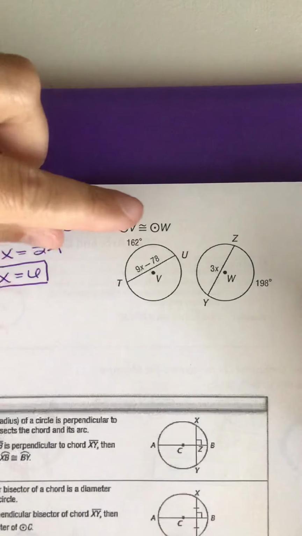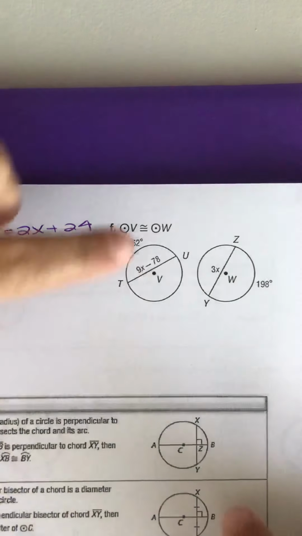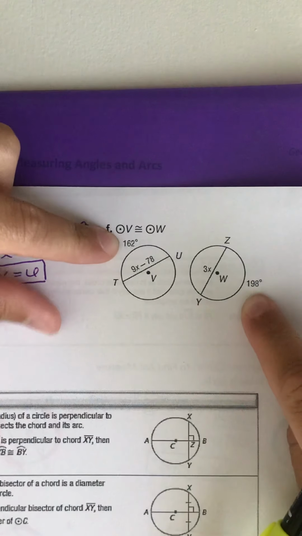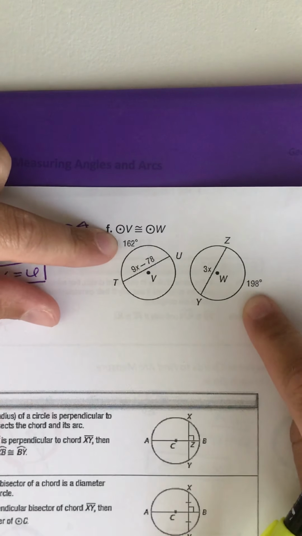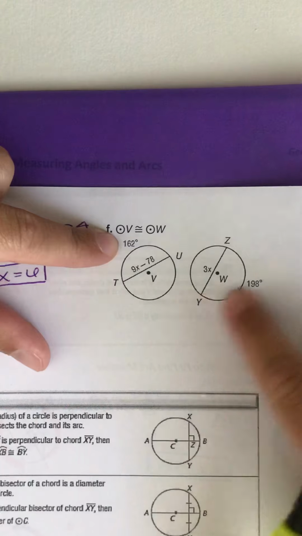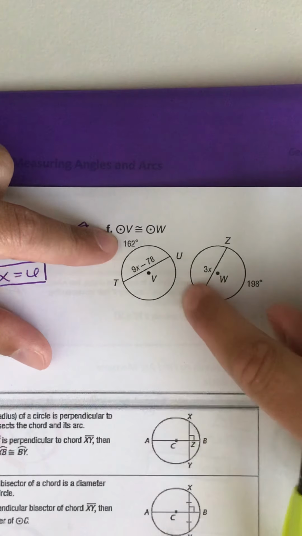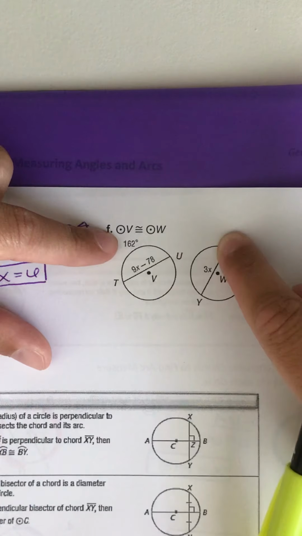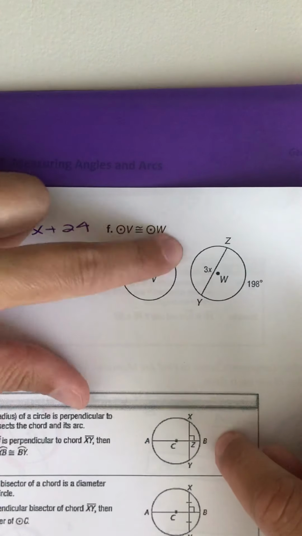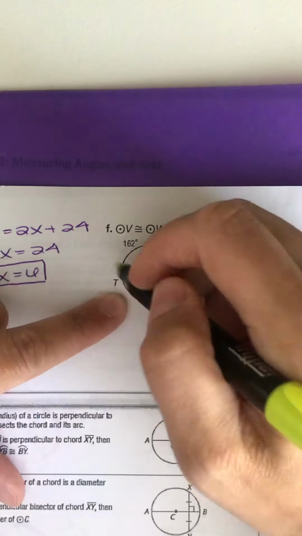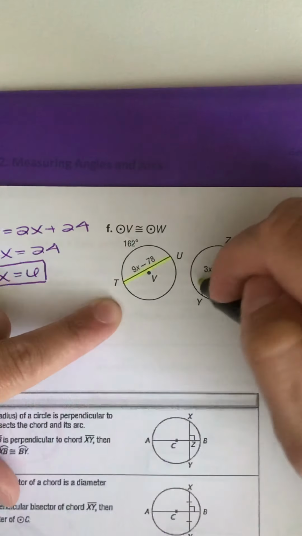Last one. So here, this is 162 degrees, and this is 198 degrees. But if you look at it as 360, if this is 198, this has to be 162. If this is 162, this has to be 198. So these two chords are still going to be congruent.